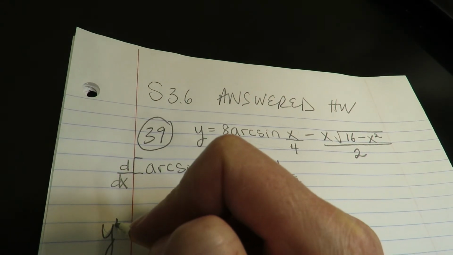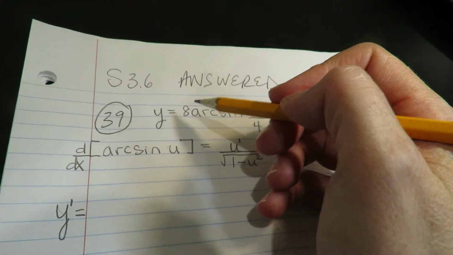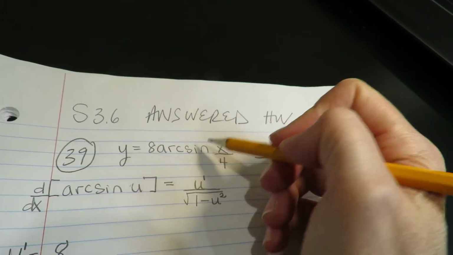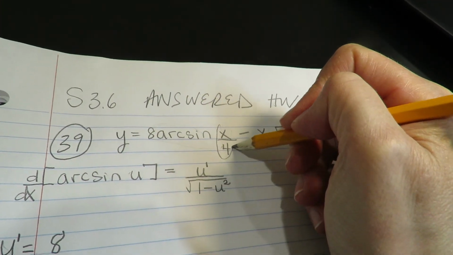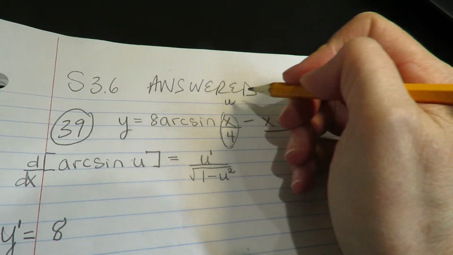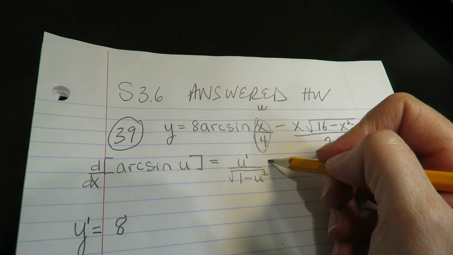And I wrote the formula underneath. So the arc sine is being multiplied by 8. Let's not lose that. And the u value this time is x over 4. That's your u, this x over 4. Alright, let's plug it into the formula.